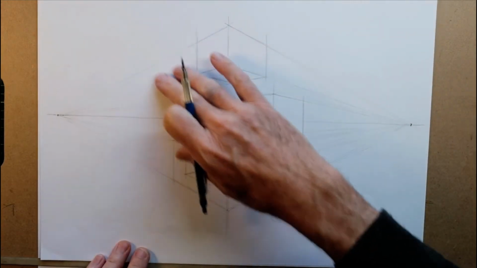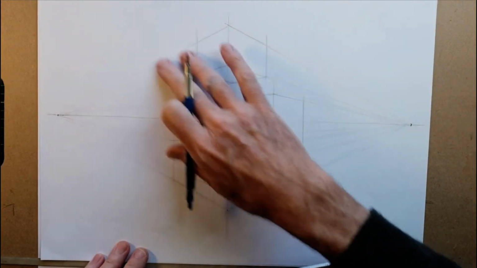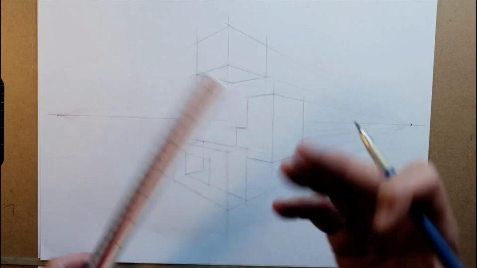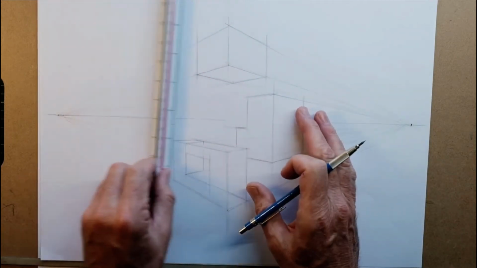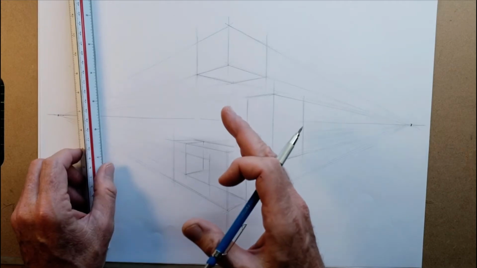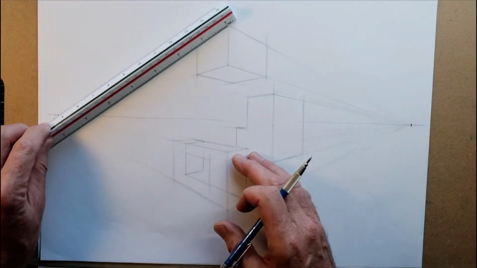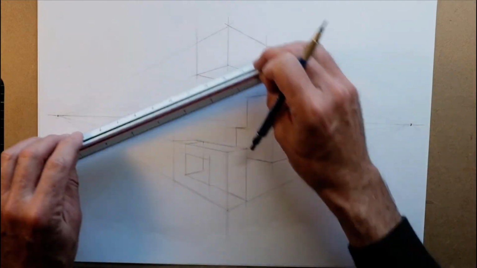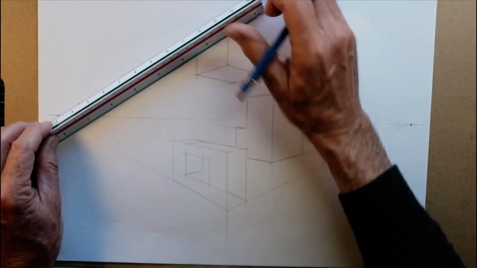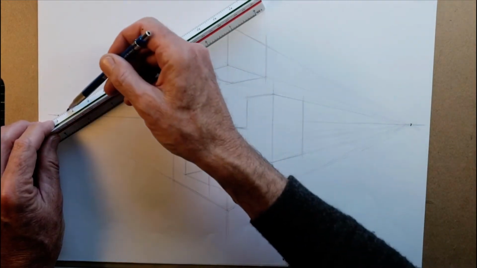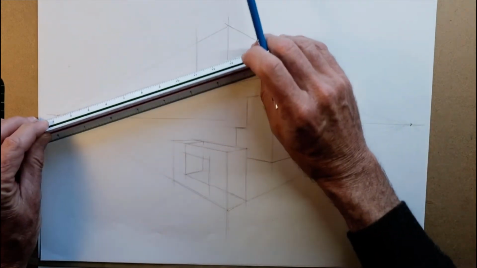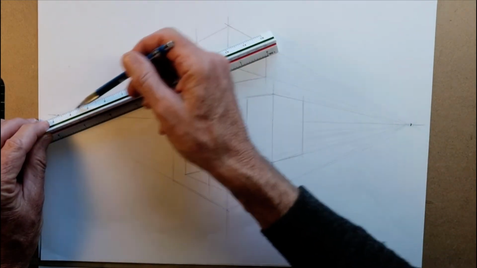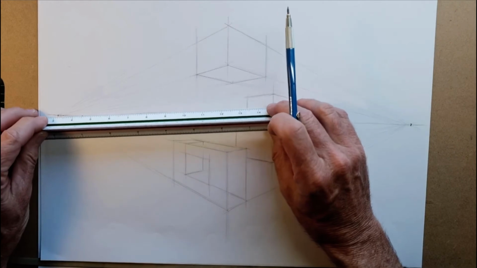For example, if I was to construct a few other boxes out here, I know that I'll need some verticals, and I know that I'll need some lines in this direction and some lines in this direction. So you can, if you want, just lightly sketch a series of guidelines.